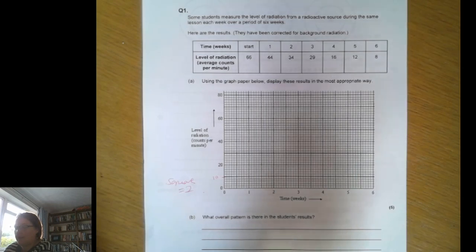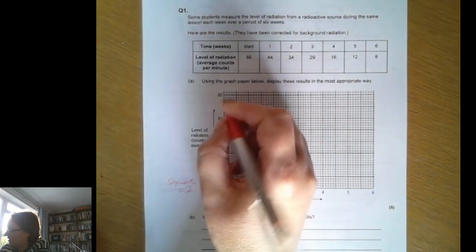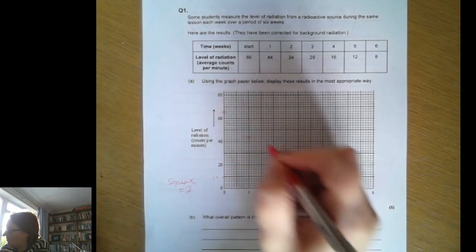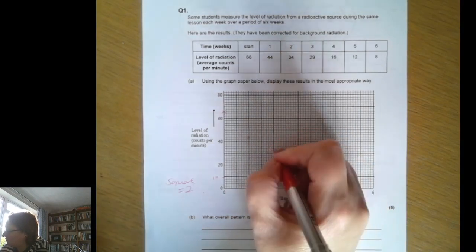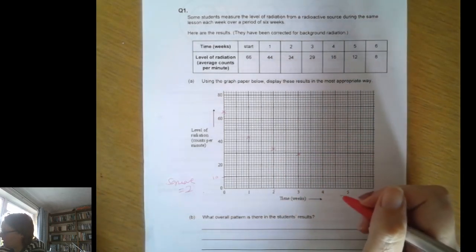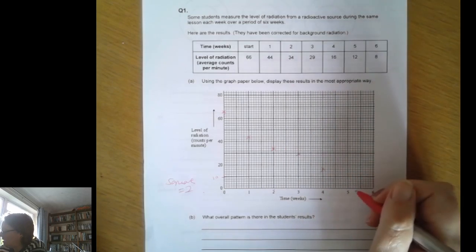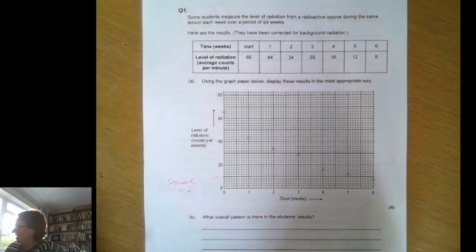You'll get 6 points correctly plotted will get you a mark. All 7 correctly plotted will get you another second mark, but only within half a square. So the first one at the start is 66, so it's 246. Second one 44, 24. Time 2 is 34, so 24. Time 3 is 29, so that's halfway between 28 and 30. Time 4 is 16, so 10, 2, 4, 6, 16. Time 5 is 12, so 1 square above 10. And time 6 is 8, 2, 4, 6, 8. So that'll give me the 2 marks.